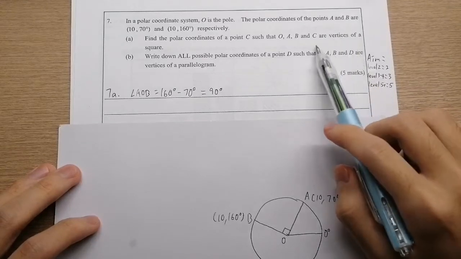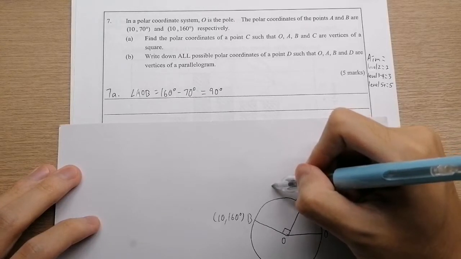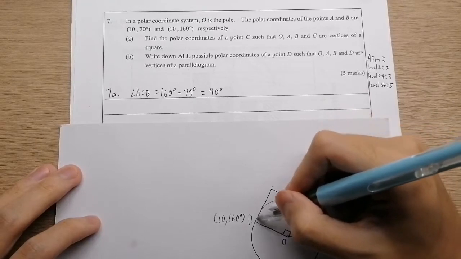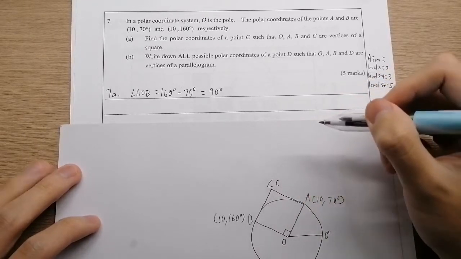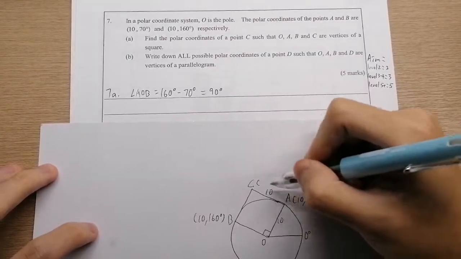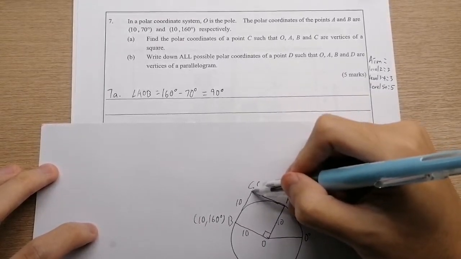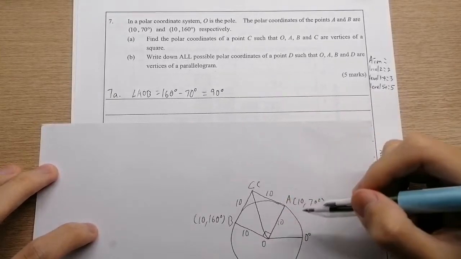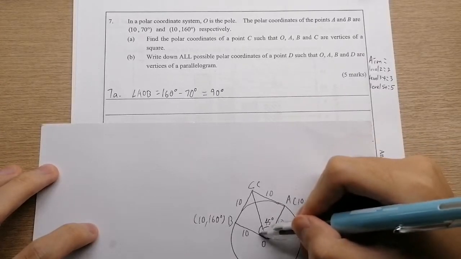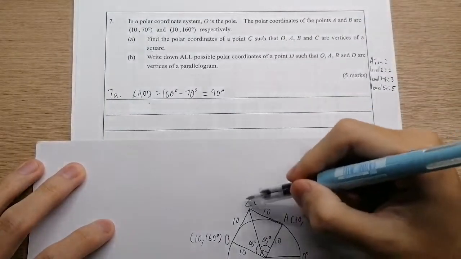And we have point C, and this forms a square, so it will be about here. So it can form a square, and we need to find the coordinate. By properties of a square, you should know all four sides are the same length, which is 10 units. When we cut it in half into two triangles, the angle here will be 45 degrees, and similarly here is also 45 degrees.